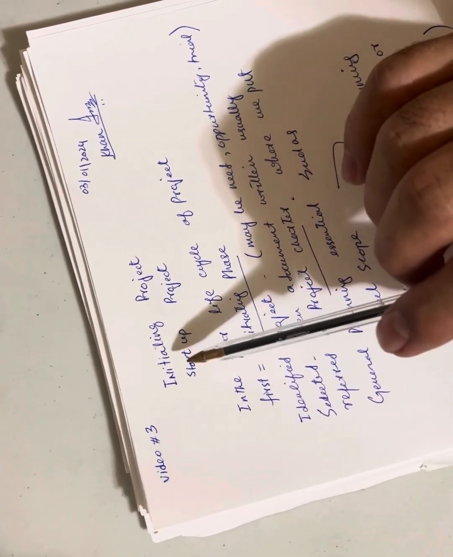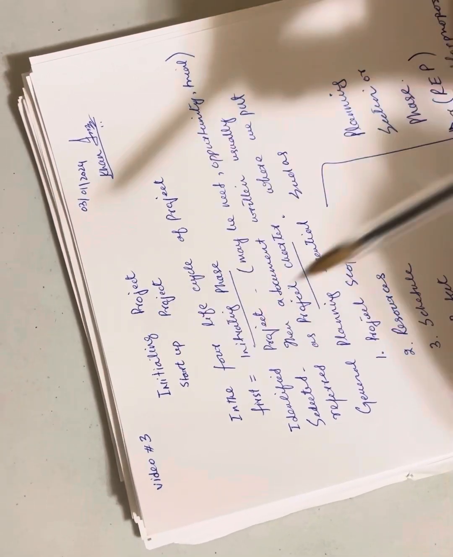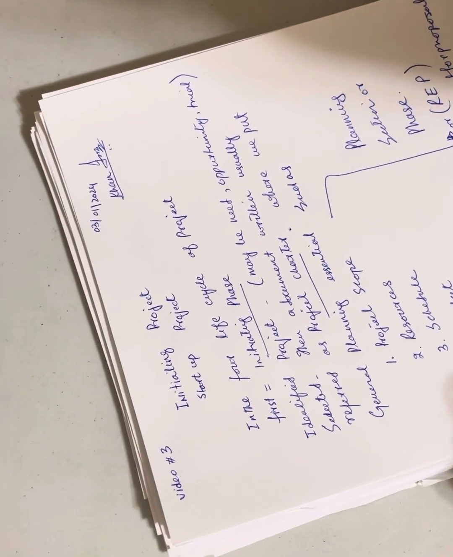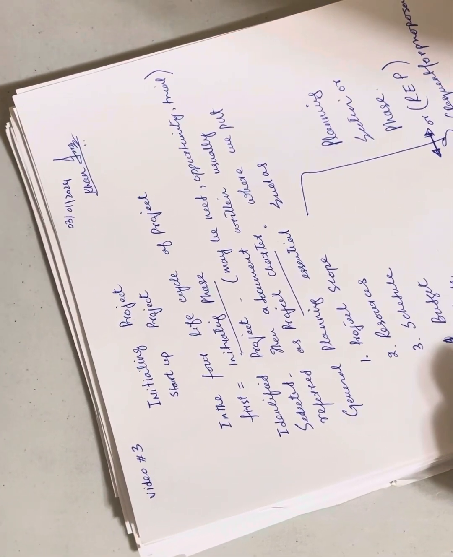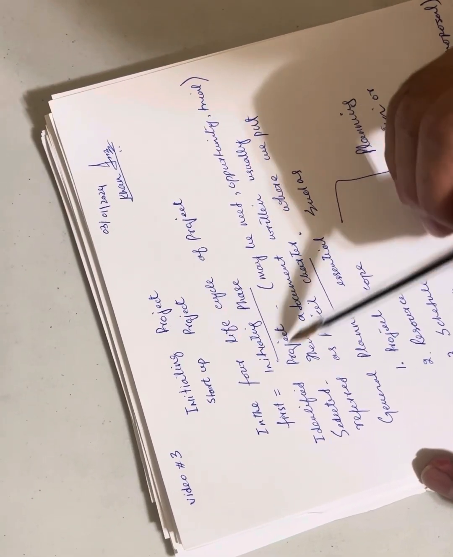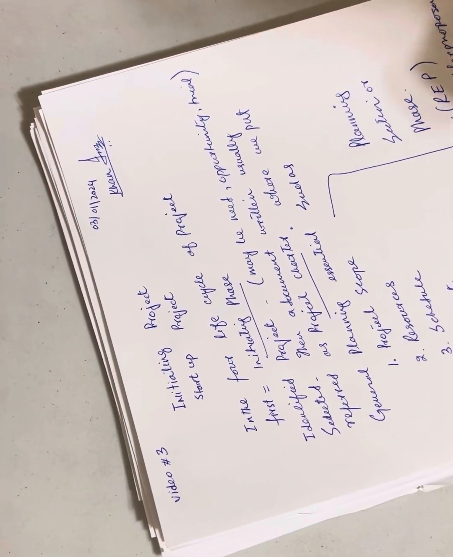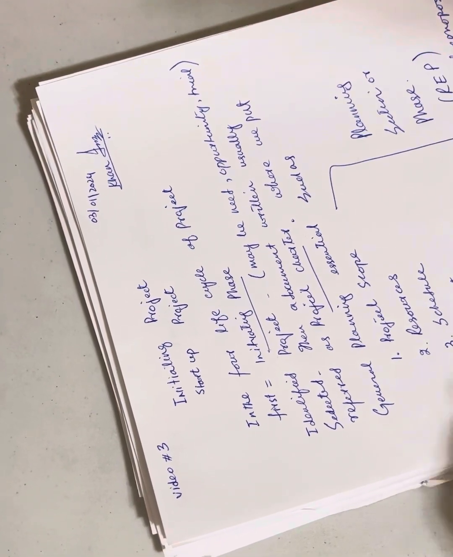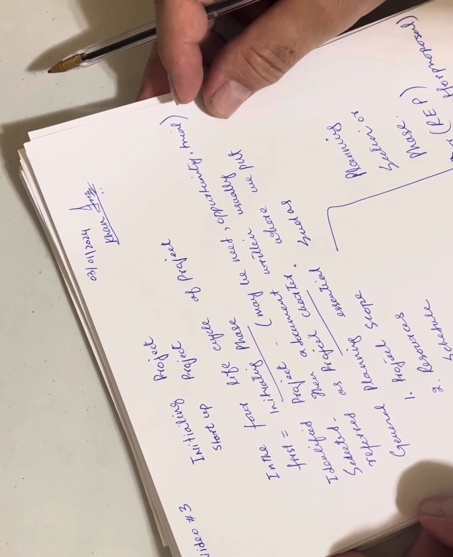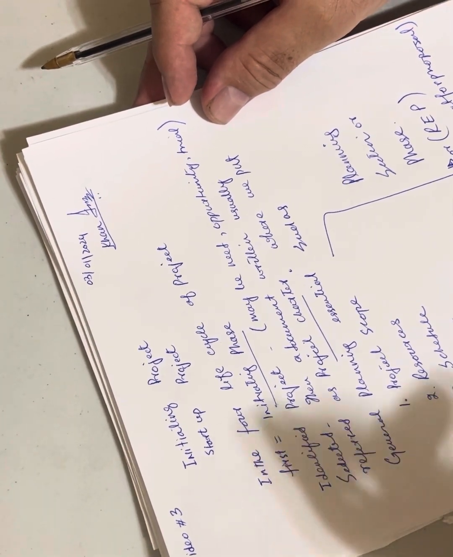So this is the third video about project management. Now we are starting, step by step, the four life cycle stages of the project. These are the generic and commonly used four life cycle stages: initiating, planning, performing, and closing. What I will cover is the project charter. This is the first stage, called initiating, to start a project.